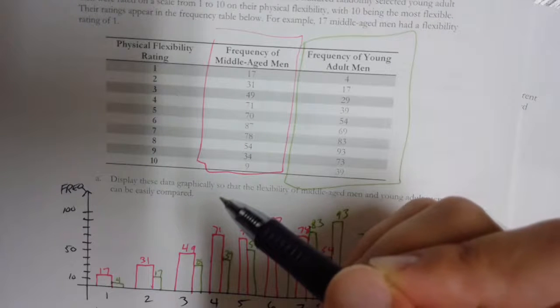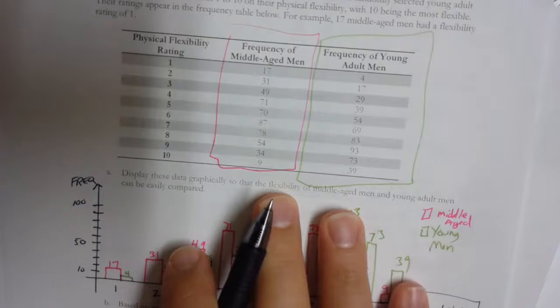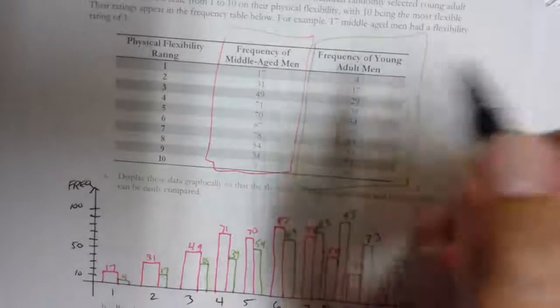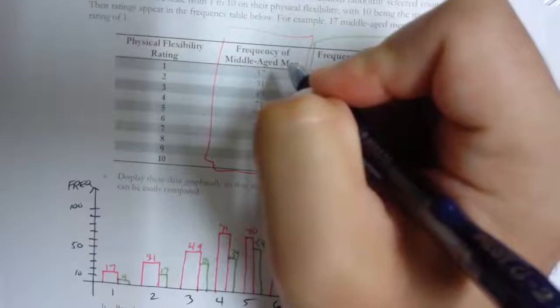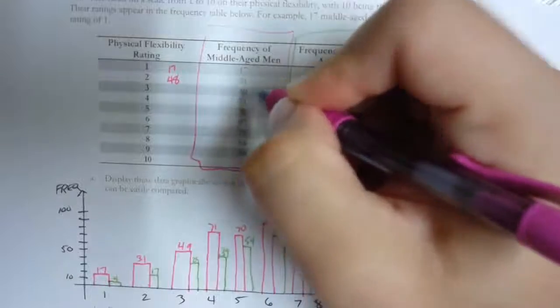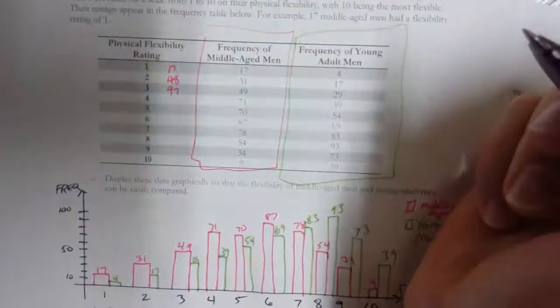Median is another one that works really well. Median's a little bit easier here. The median is going to be when you get to the middle number. It's not incredibly difficult, but it's a little more irritating, because you don't have them totaled already, so you have to total them as you go. So if you were to start here at 1, I'm just going to give an example with the middle-aged men. So I have 17 here. If I have these 31 here, I'm now up to 48 people that are 2 or under, just adding them up as I go. Add on another 49, I'm up to 97 people, not to the median yet.